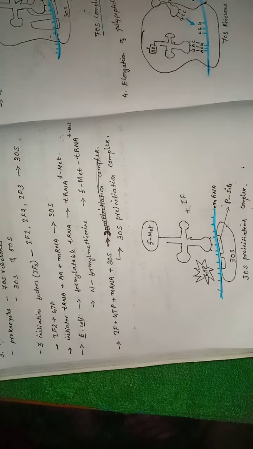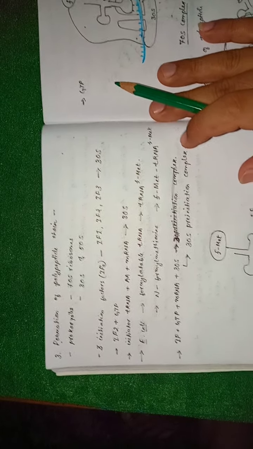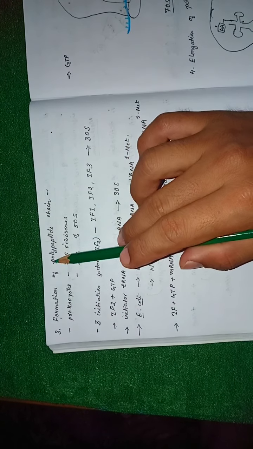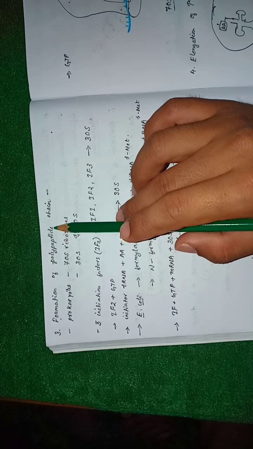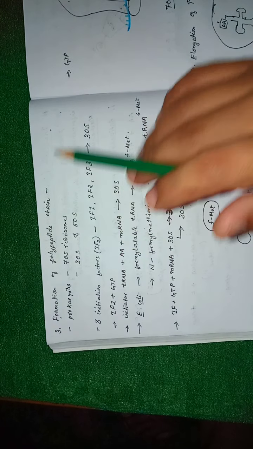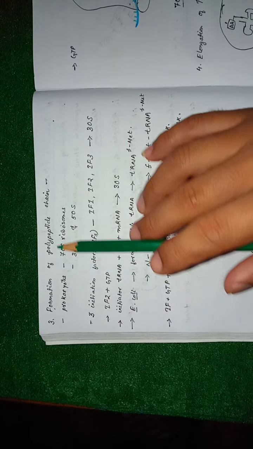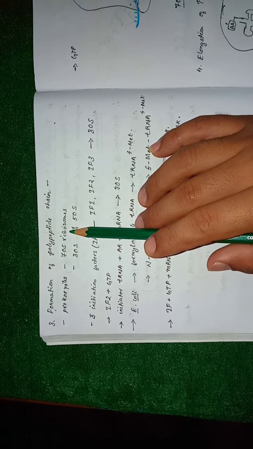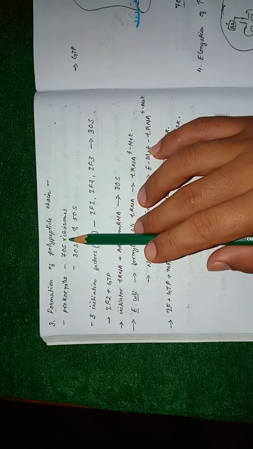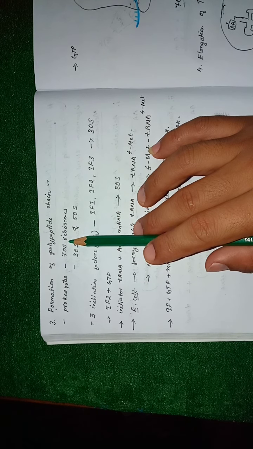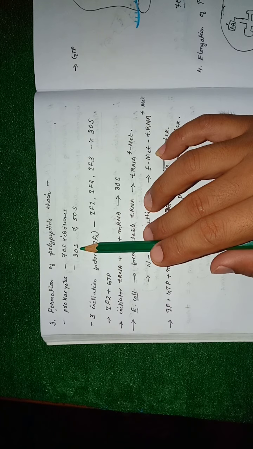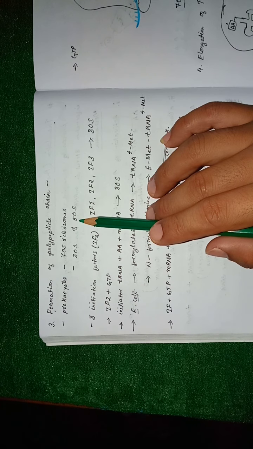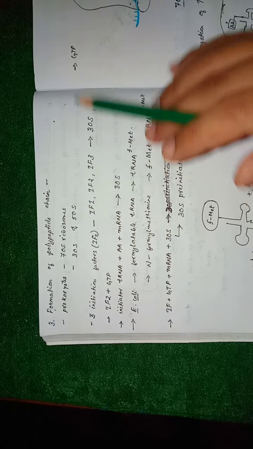Now next we shall be discussing the third step, that is the formation of the polypeptide chain. Polypeptide: poly means many, peptide here refers to the amino acid, so many amino acids. In prokaryotes 70S ribosomes are found. These 70S ribosomes are further divided into two subunits: the smaller subunit is called the 30S subunit and the larger subunit is called the 50S subunit.